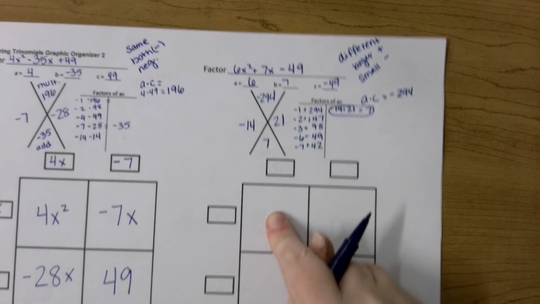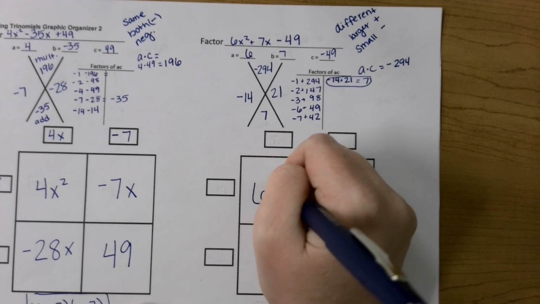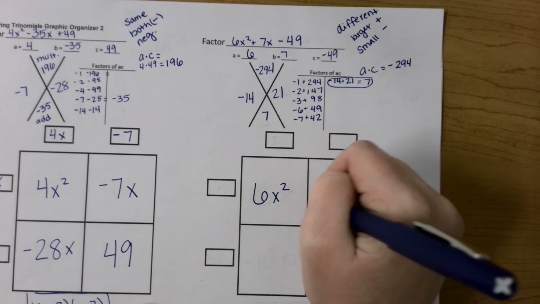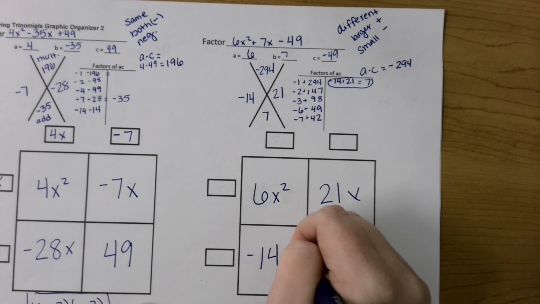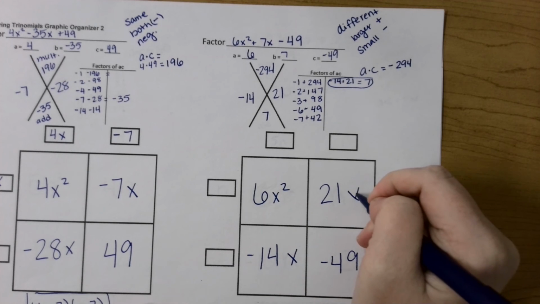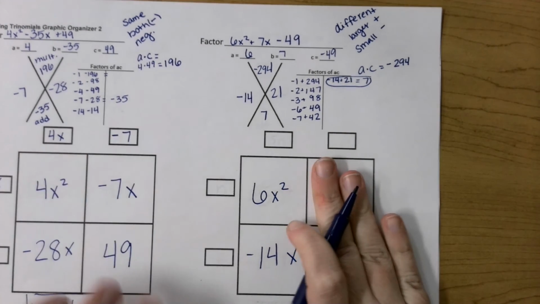So then I'm going to fill in my box. We have 6x squared, negative 49, positive 21x, negative 14x. All right, so let's start factoring. I can divide both of these by 2 and by x.